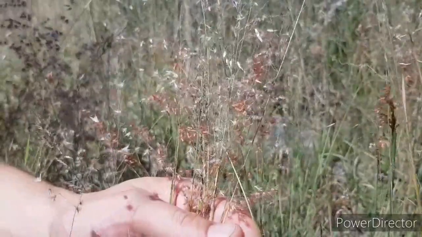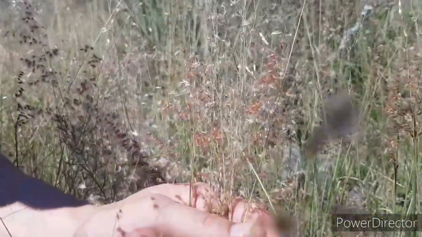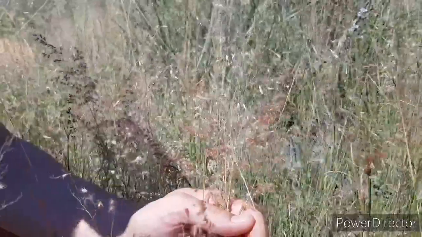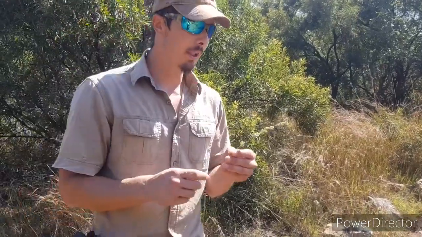Another good example of the descriptive names in grass is this Natal red top grass here, as it was first documented in Natal, and for obvious reasons the inflorescences show a red coloration to them. Another good example of descriptive names is this grass here.